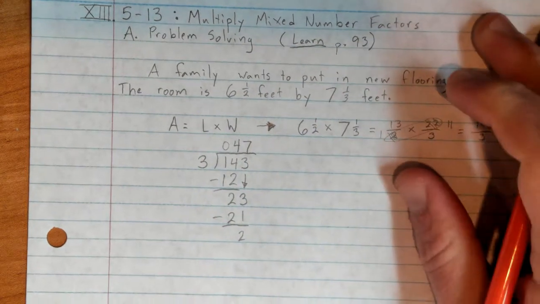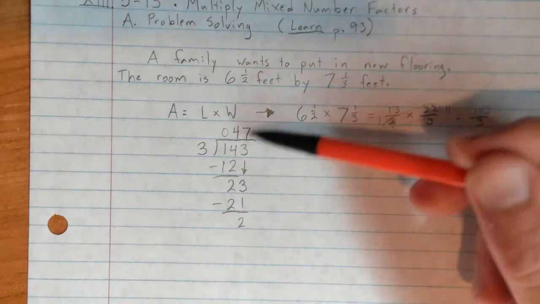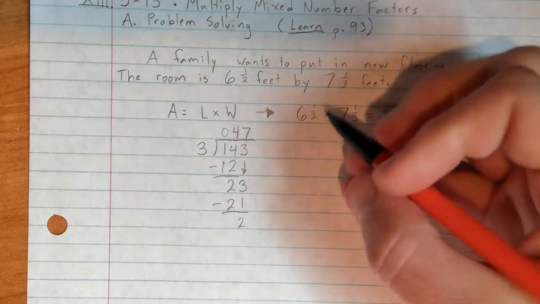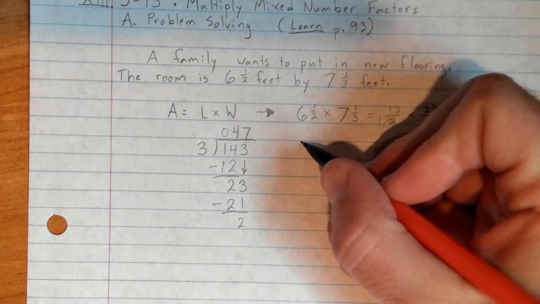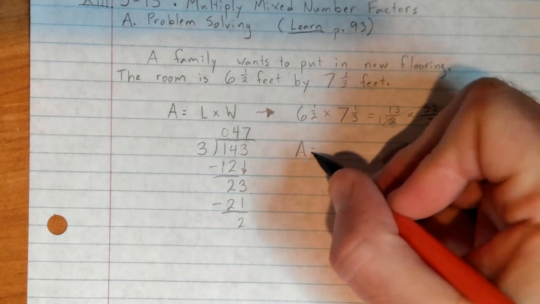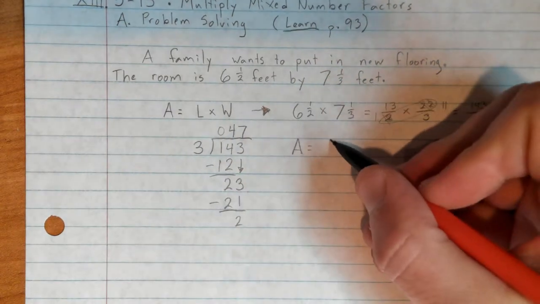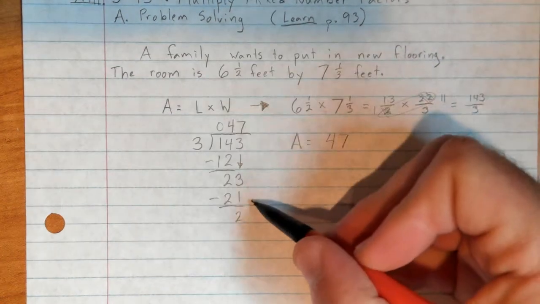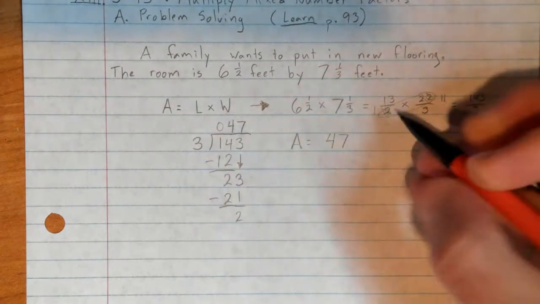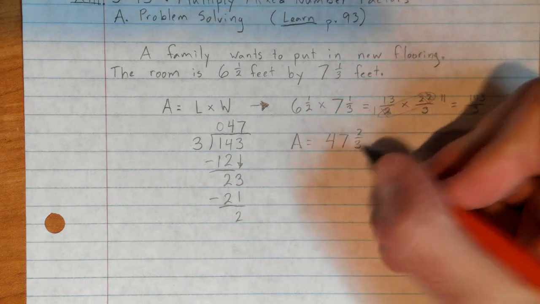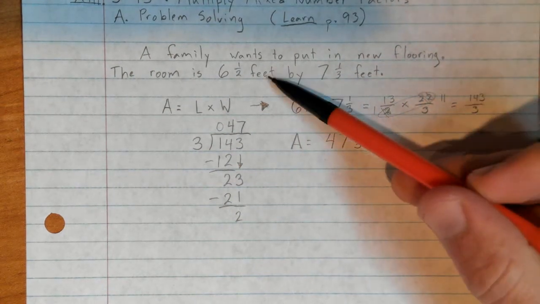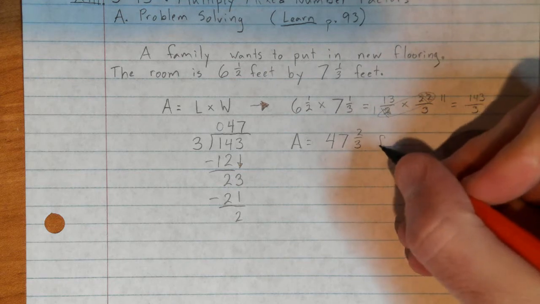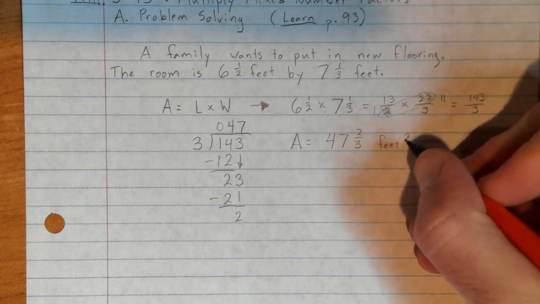All right, so kind of a lot of division there, but we end up with an overall area of 47 and 2/3. Now, we originally were working with feet, so feet squared.